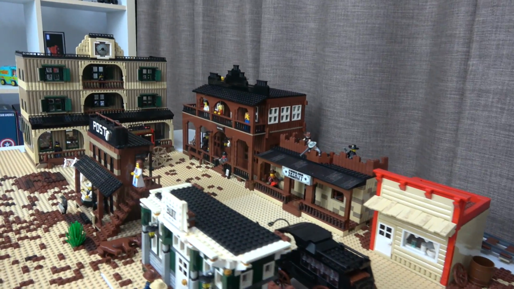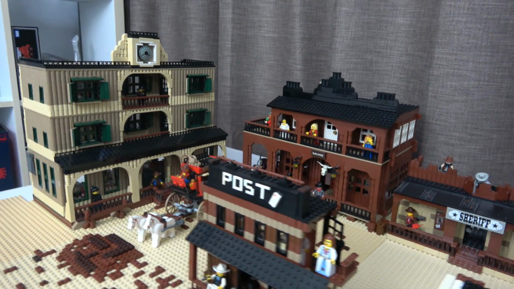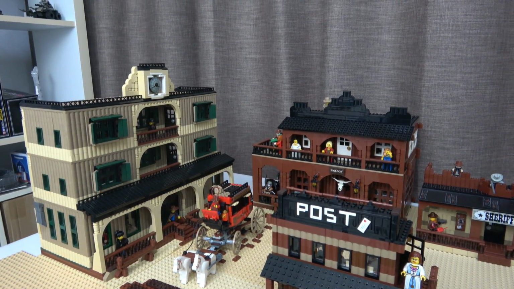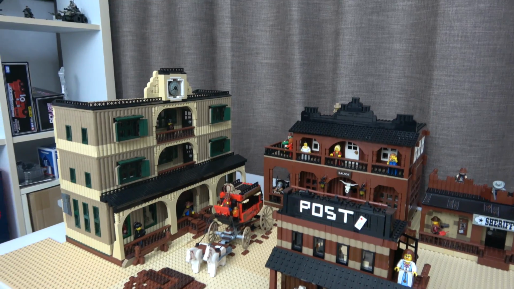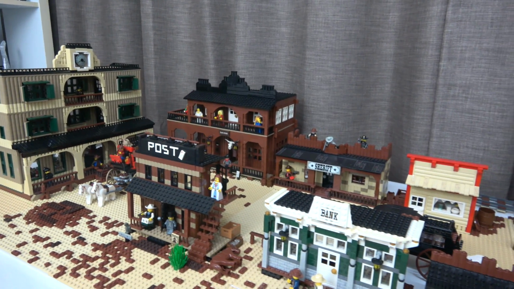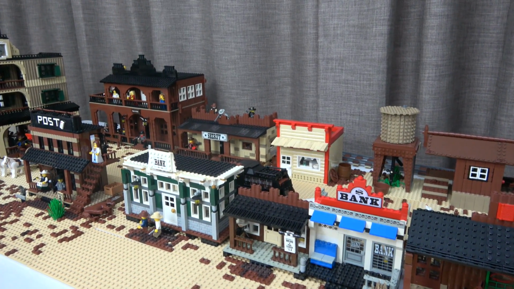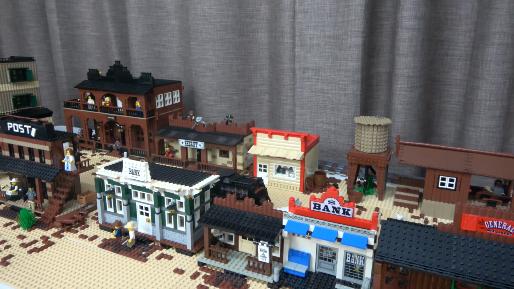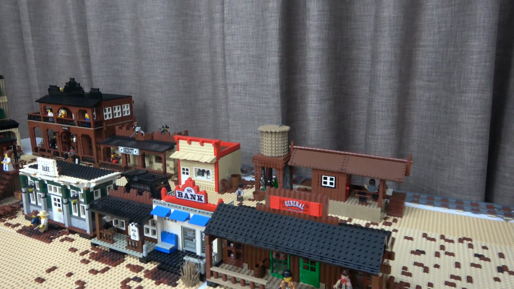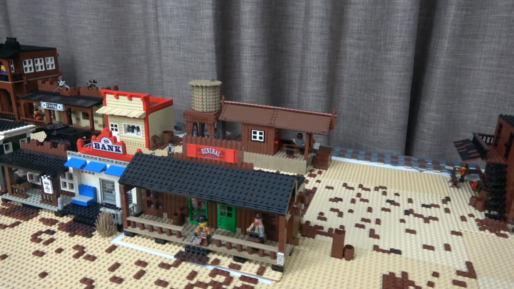There's a lot that goes into a layout like this, isn't there? Lots to think about, and that's why I'm so happy to have you guys, because you are going to help me finalize this layout. So leave it all below in the comments. What do you think I should be doing with the Western Town? Tell me about the train track, what buildings you like at the front, which ones you want at the back, anything at all that you've got to say. I'd love to hear from you.